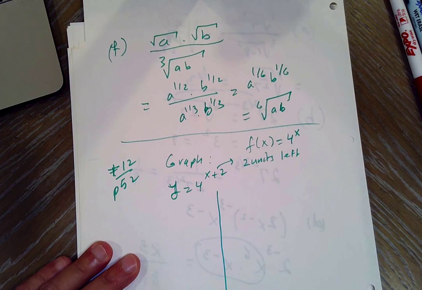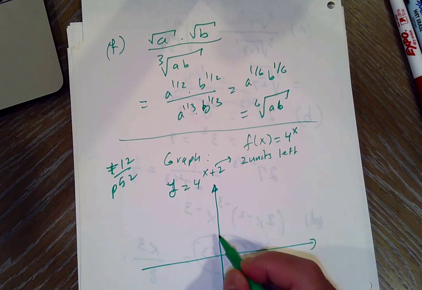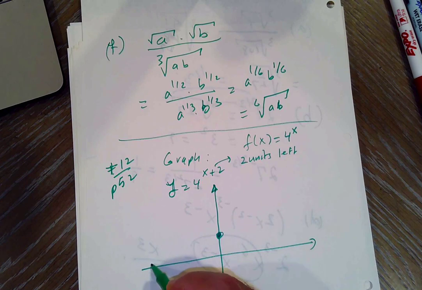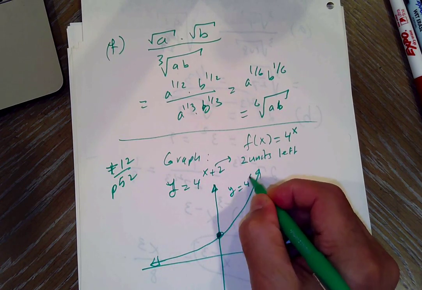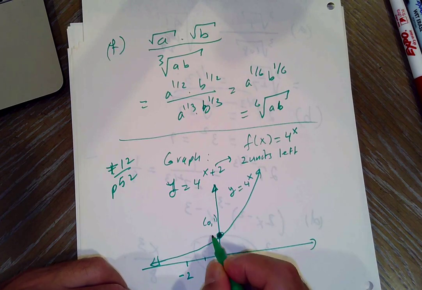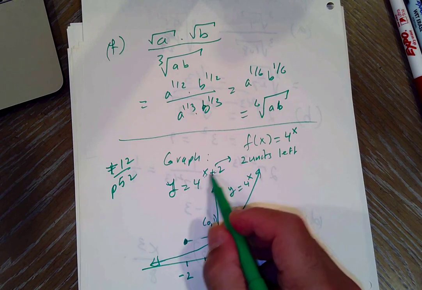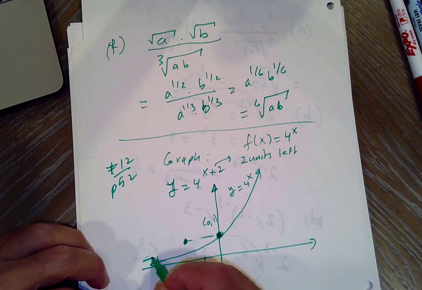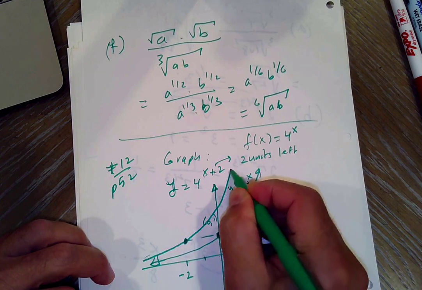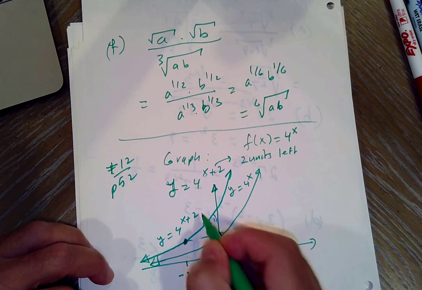So if you look at 4 to the x, it's one of the basic graphs that I showed you earlier that you have a handout of. 4 to the x would be something like this. It's exponential growth. If you shift it 2 units to the left, 0, 1, it's gonna be at -2, 1. If you check -2 in there, it will give you 1, so then the whole graph will shift 2 units to the left. So it'd be y equals 4 to the x plus 2.